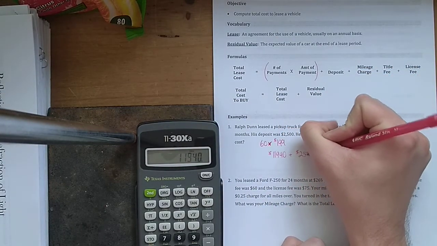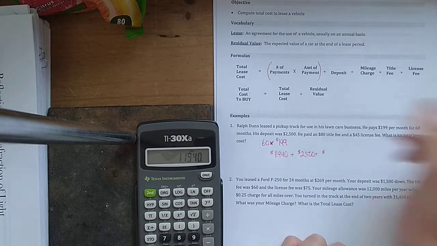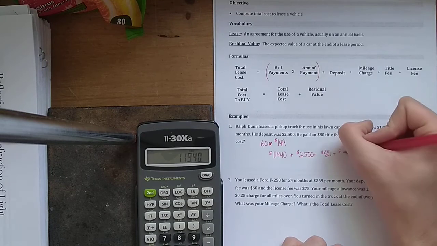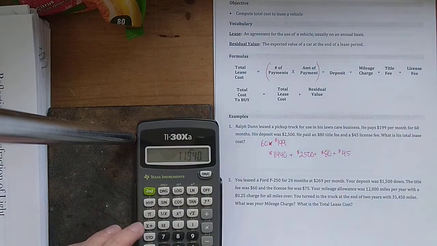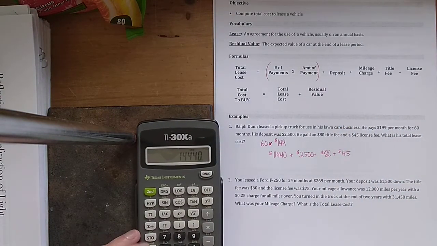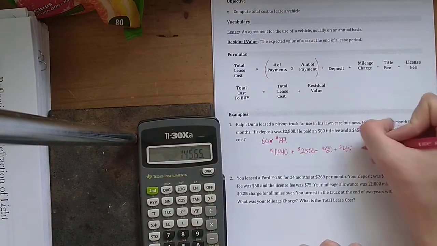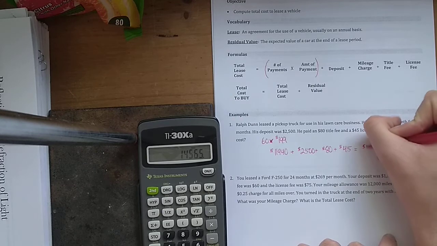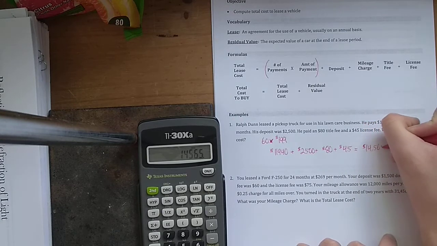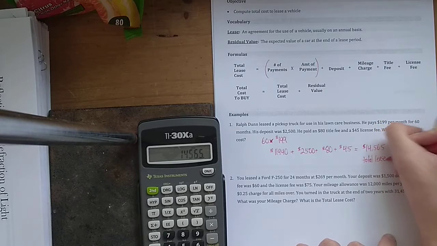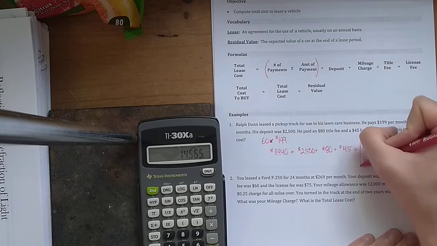Deposit was $2,500, the title fee was $80, and the license fee was $45. We add all that together, and we come up with a total lease cost of $14,565. That's how much the lease has cost him over the 60 months. So we're going to box that in.